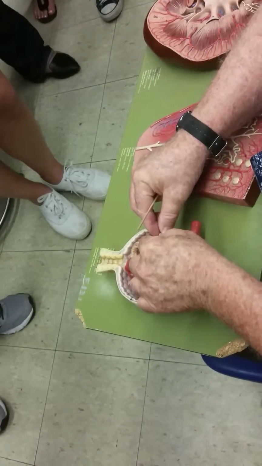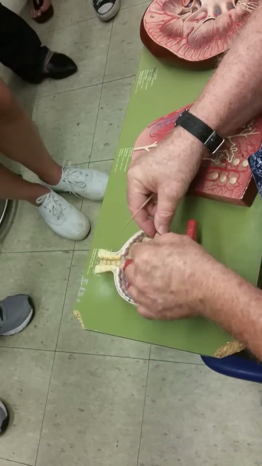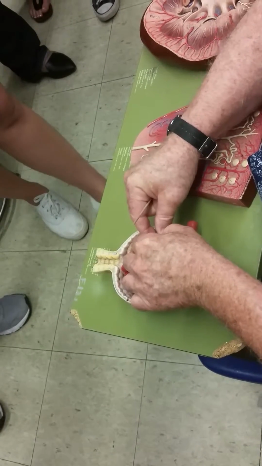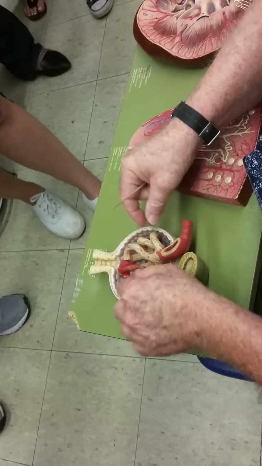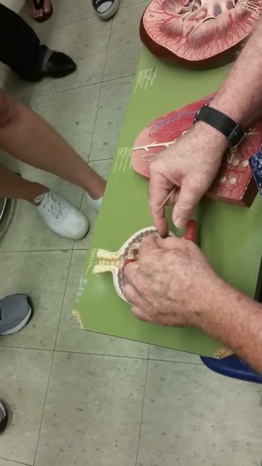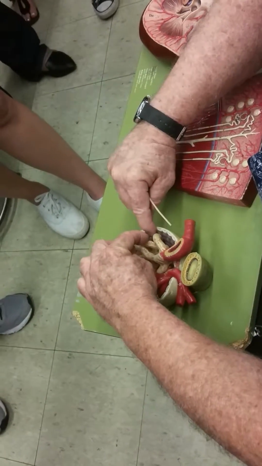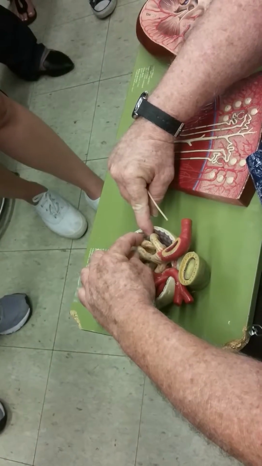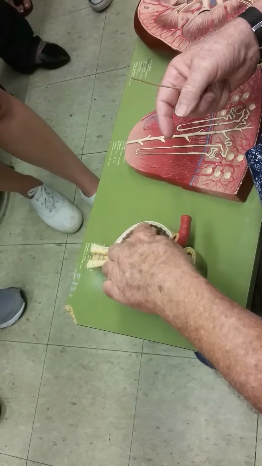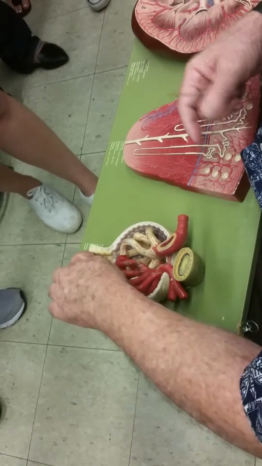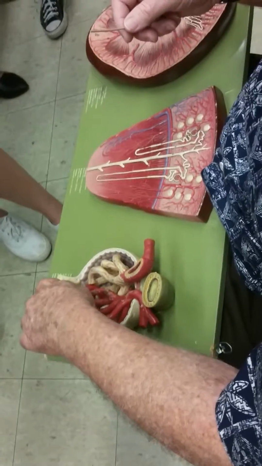The visceral part of Bowman's capsule, the cells are actually wrapped around the blood vessels. So anything that is filtered out is now in this area, okay, and can't get back in. Can only go out this way, and is going to go down the proximal convoluted tubule.